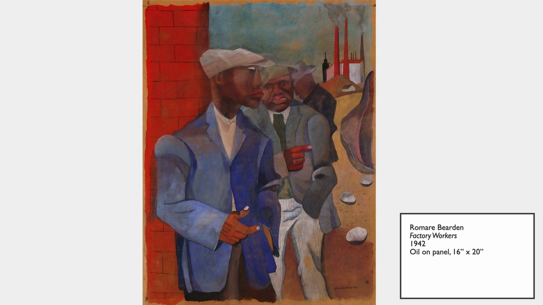Romare Bearden is another of the painters to emerge from the Harlem Renaissance. This painting is roughly contemporaneous with the Great Migration series, and it's relatively naturalistic, but it has that sort of modern feeling to the way that he sort of stylizes the faces and the body forms of the factory workers.